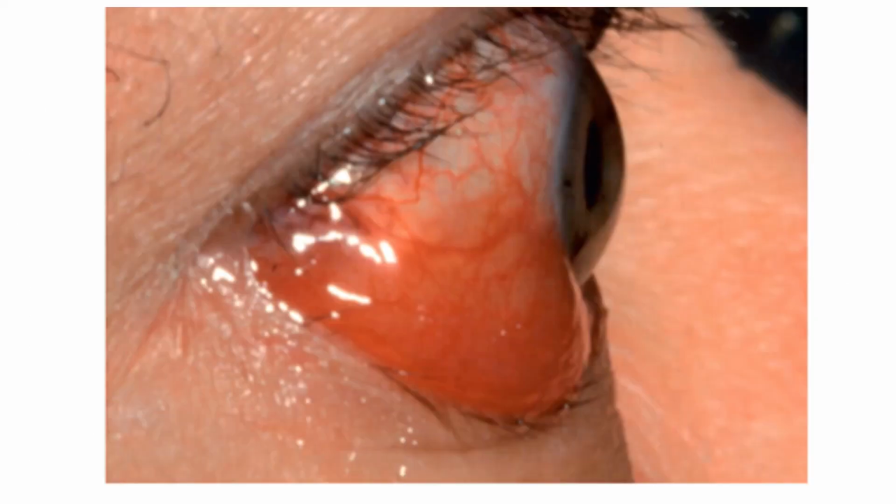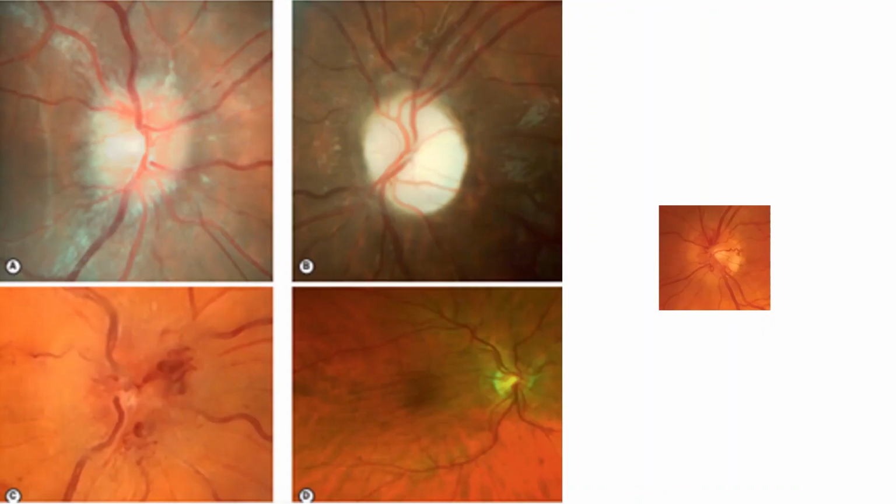Now, you can see the conjunctival congestion and chemosis of the conjunctiva due to the decreased venous return through the orbit. Here you can see an edema of the optic disc, and then you can see this atrophy. Here there is an optic disc edema.